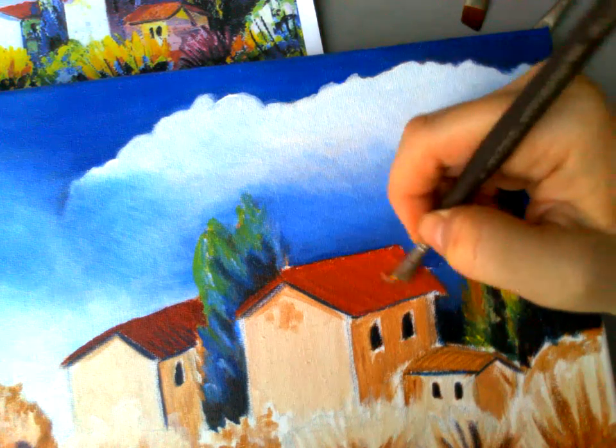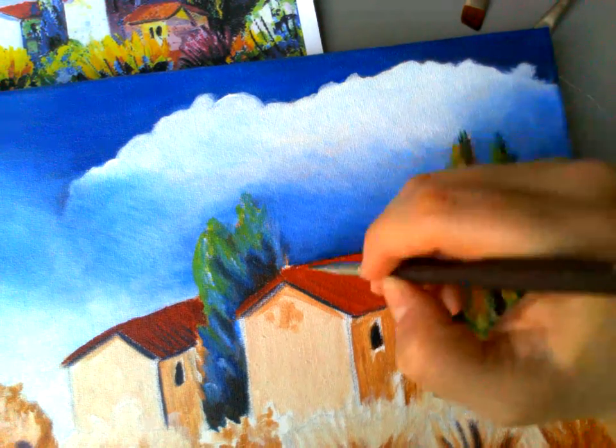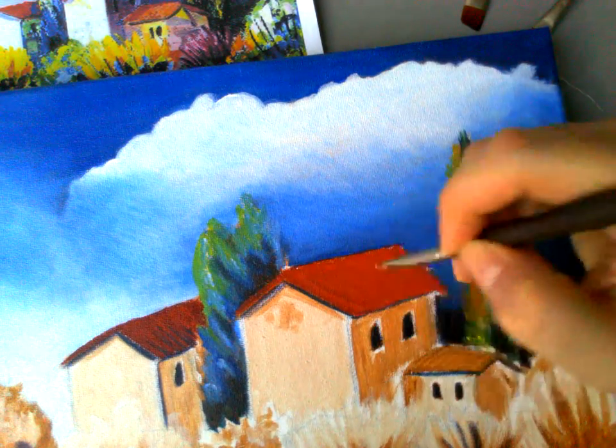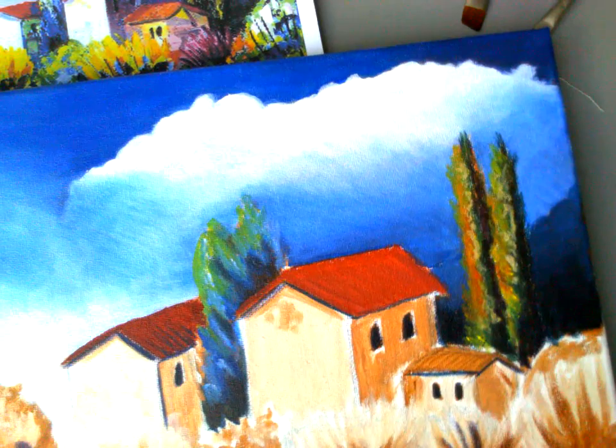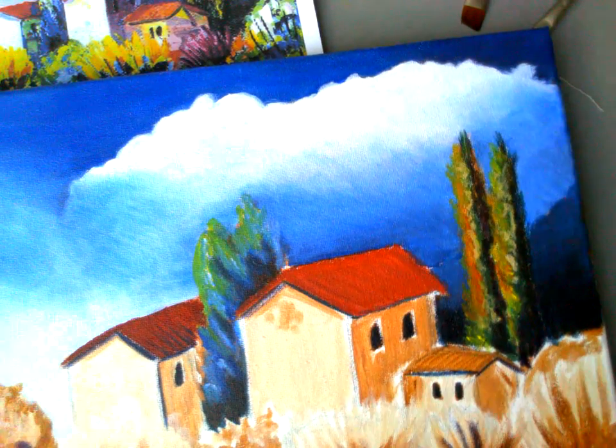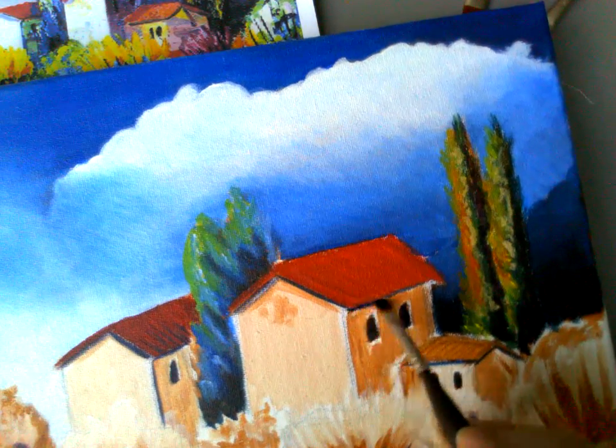Maybe my roof is not the same as my other roof. That's okay. I can't make everything the same all the time. It's hard to get it all.